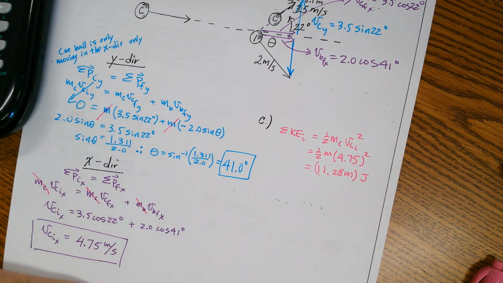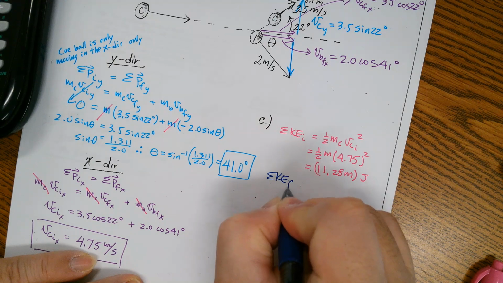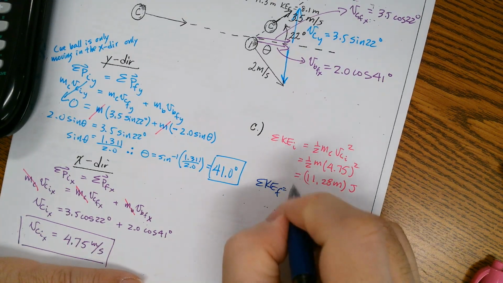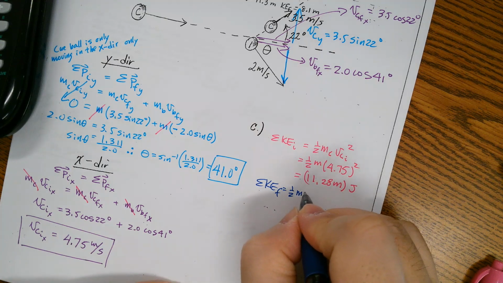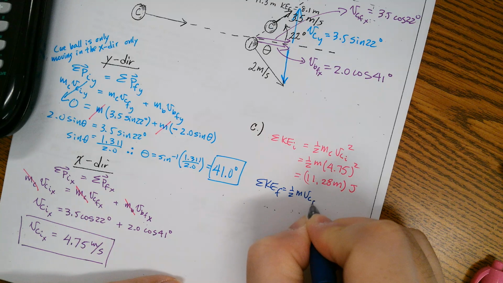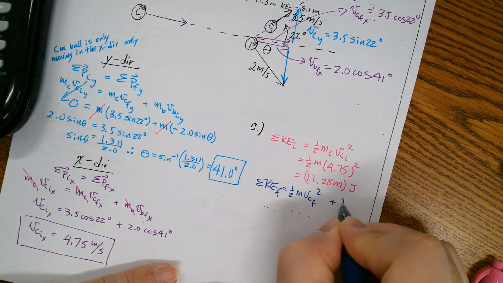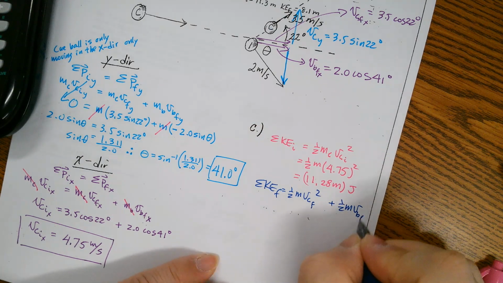But what about the total energy, kinetic energy final? That is 1/2 m times v cue ball final squared plus 1/2 times m times v incident ball final squared.